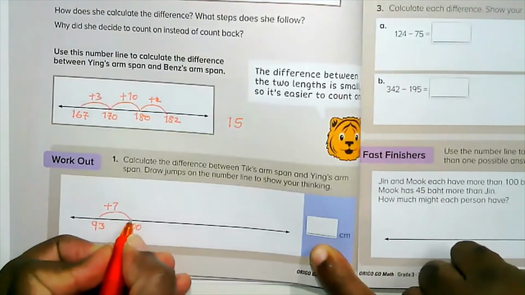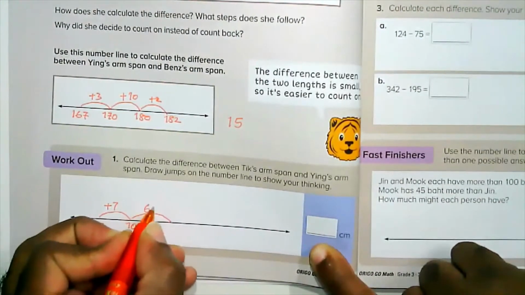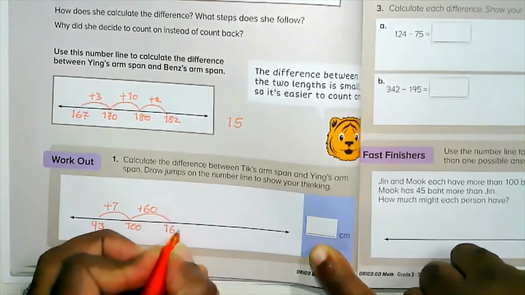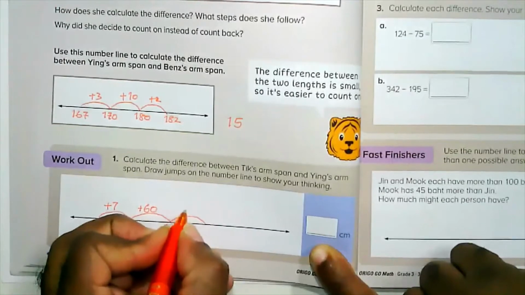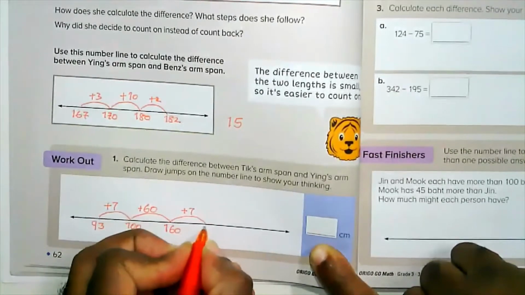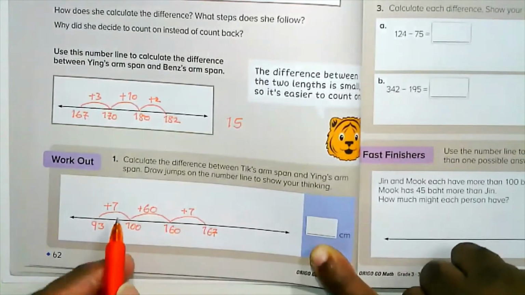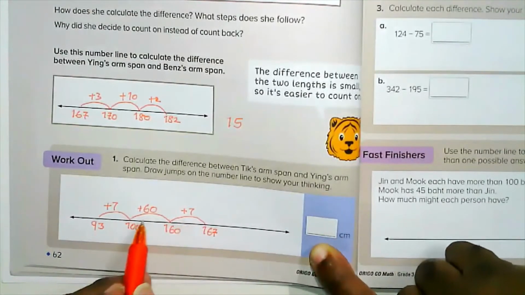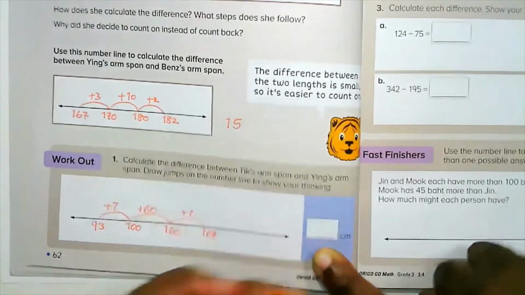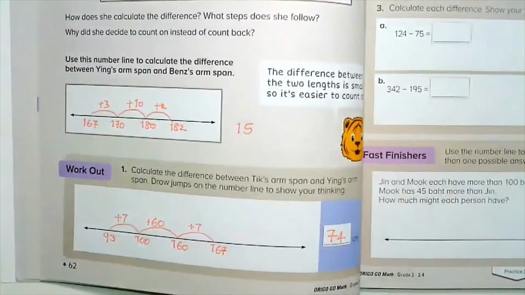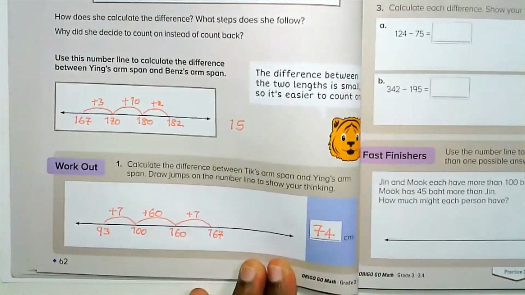So add 60 will be 160. Then add 7 will be 167. Now 7 plus 7 plus 60 will be 74. There you have it, folks. 74 centimeters is the difference. Now let's go on to number 2.